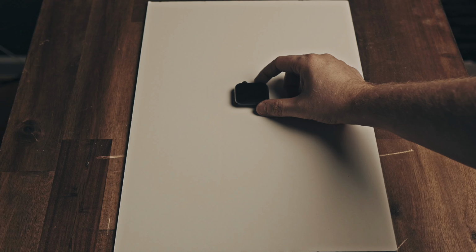Step 1. Lay down your background on a table or any other flat surface with enough room around it. Then lay down your subject smack dab in the middle of it.